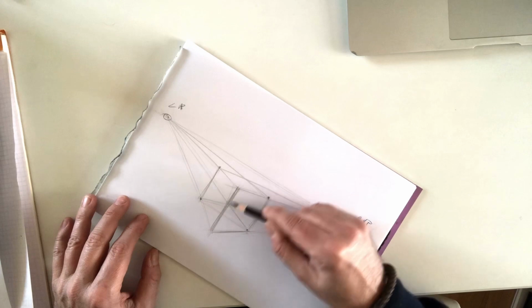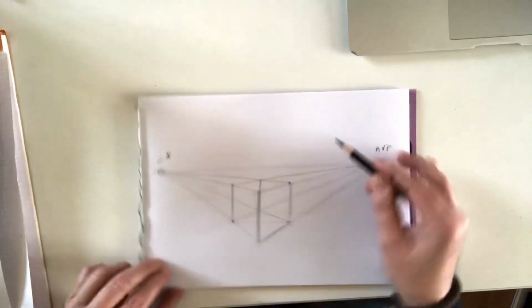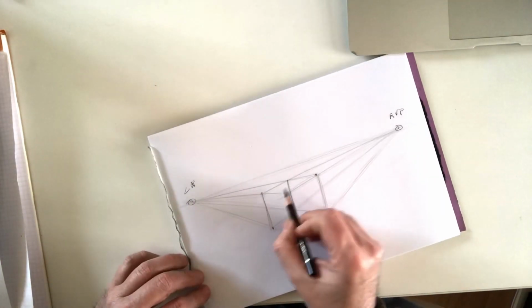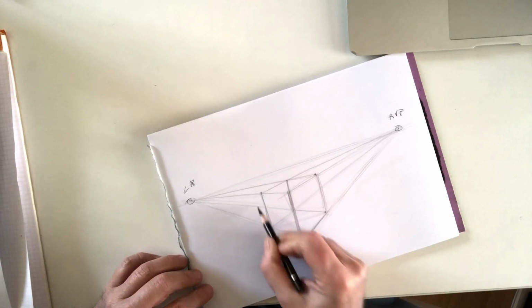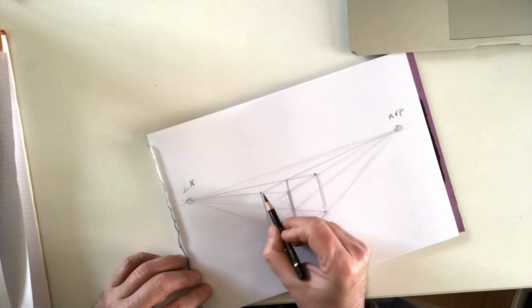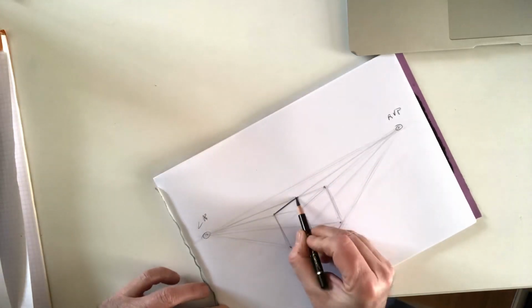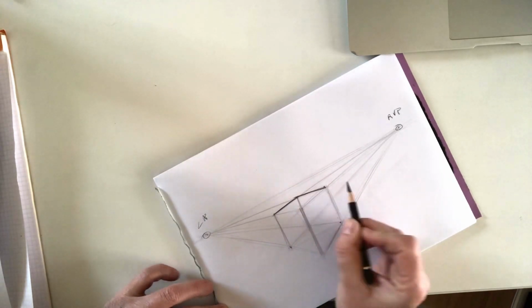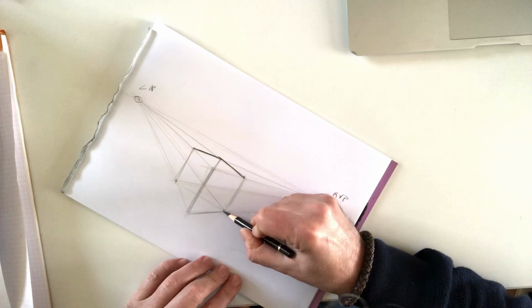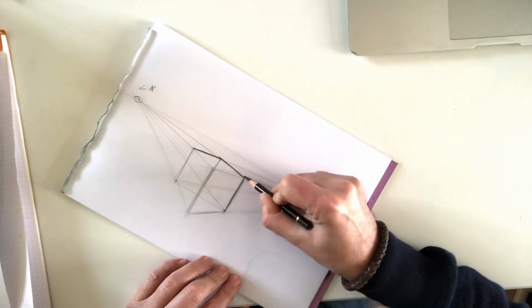And of course, the other line. In transparency, that's how it is. So if we make those outside outlines a little bit darker, here we have our cube in perspective. Well, this is kind of easy.